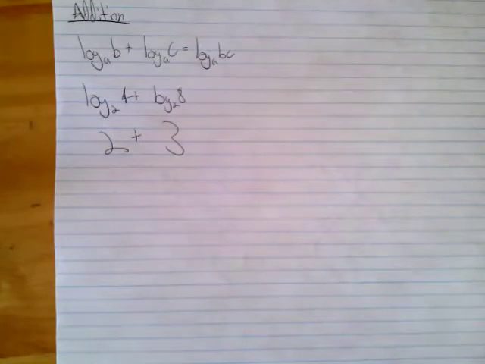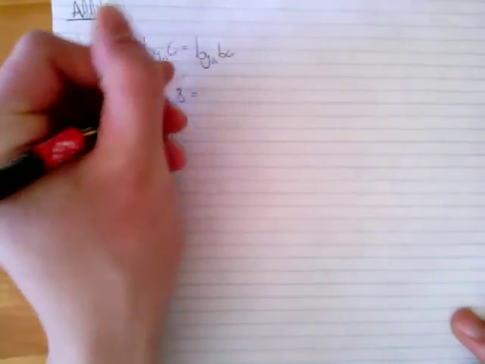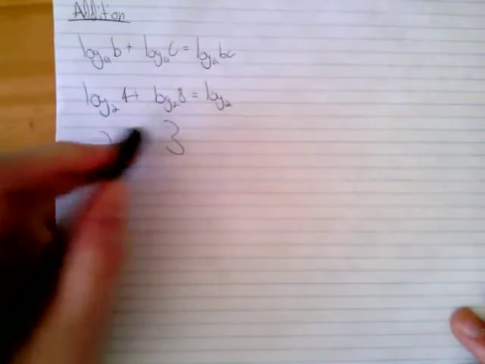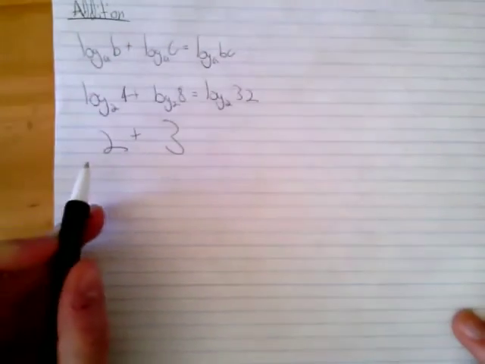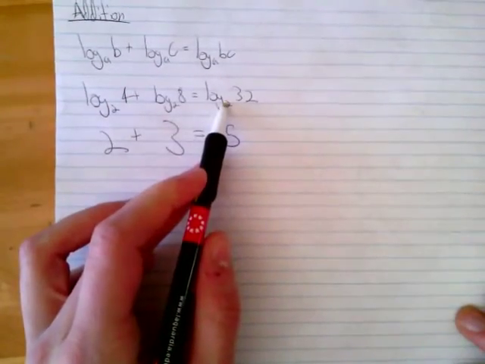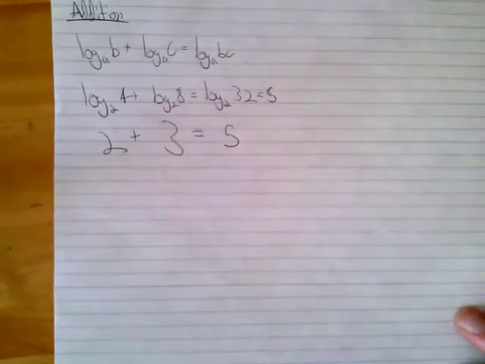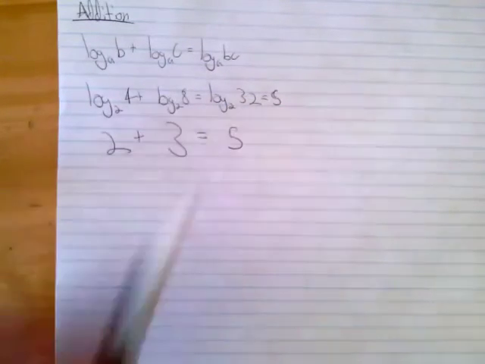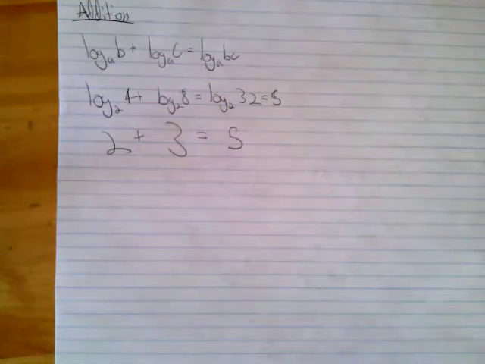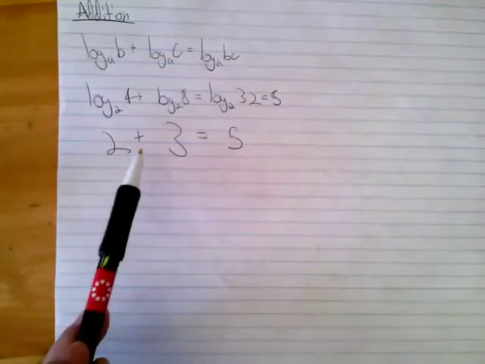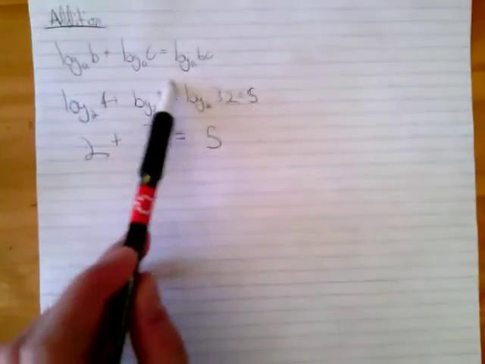If we follow the rule here, this would be equal to log base 2 of 8 times 4, which would be 32. And we know from adding up the numbers down here that we would get 5. So log base 2 of 32 is also 5, because base 2 raised to the 5th power would equal 32. That's why this rule of adding logarithms works: what is addition out here translates to multiplication in these little inputs.